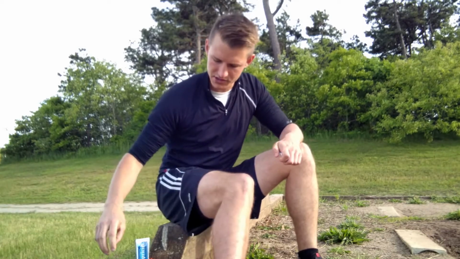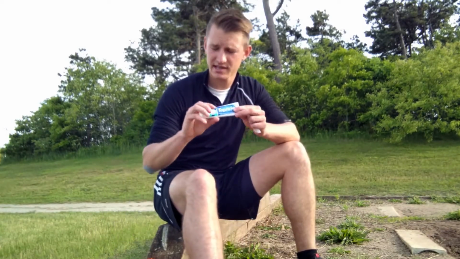All right, two more things. Lastly, you can use something like Traumeel or Arnica. Those are both creams that promote blood flow and healing.